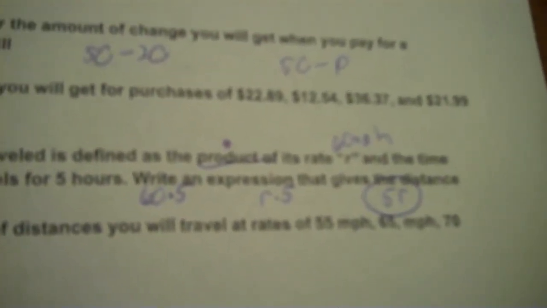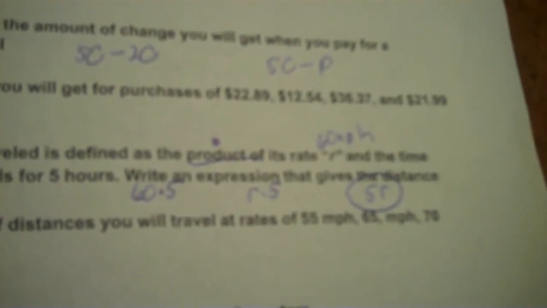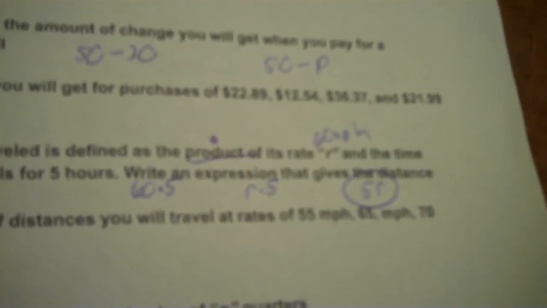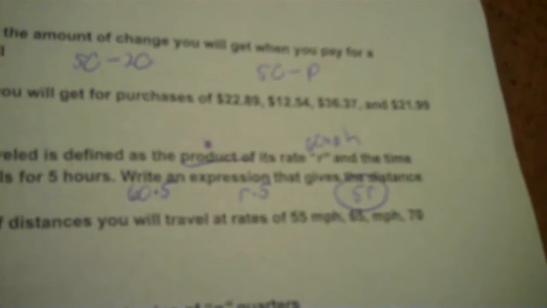Again, I knew I was multiplying, partly because they said product. And also, if you think about it, if you go 60 miles per hour, that means every hour you go 60 miles. Well, if you do it for 5 hours, that's 60 times 5. But 60 doesn't exist, I just made it up. So it's R times 5, 5R. So part A, 5R. That means 5 times R.